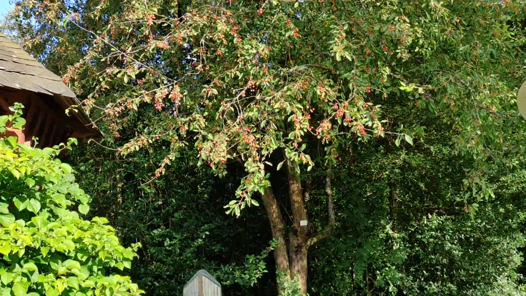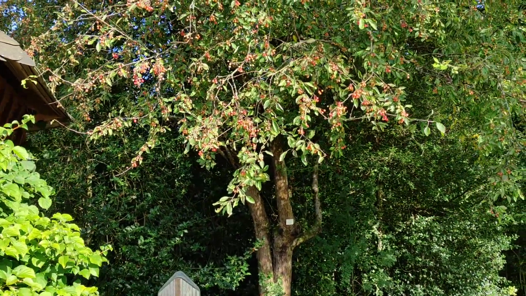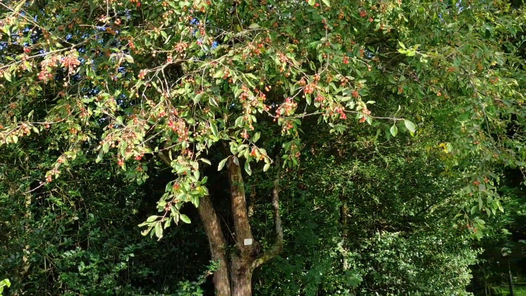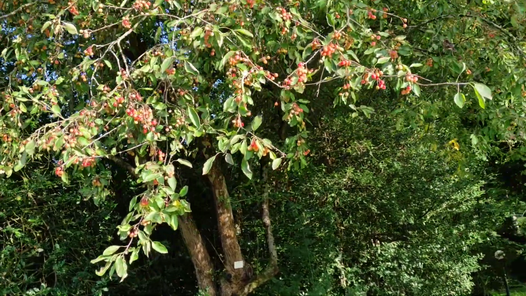Hi folks, this is All the Fruit, and here I have Malus toringoides. Maybe the most un-apple-like looking apple I've ever seen.